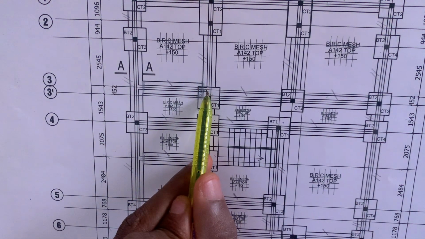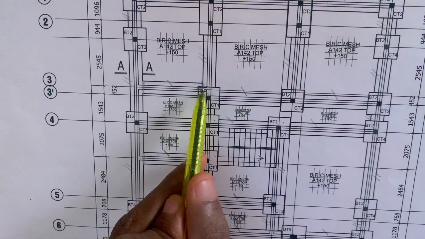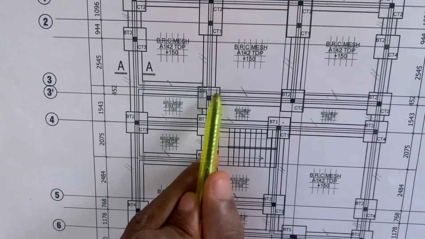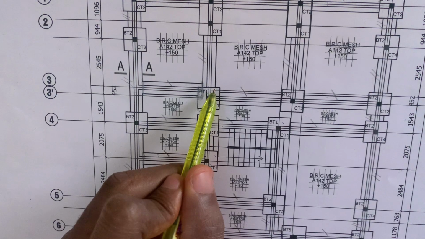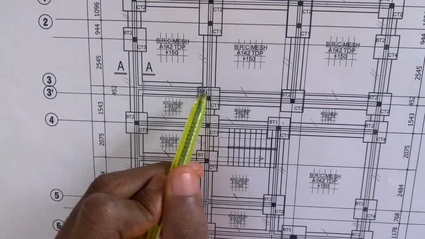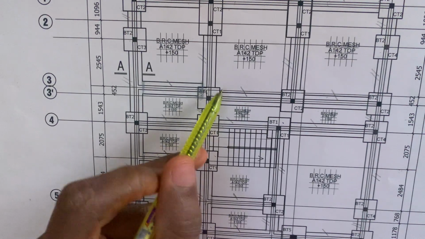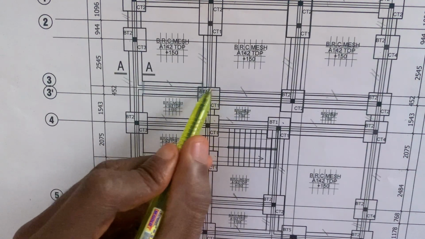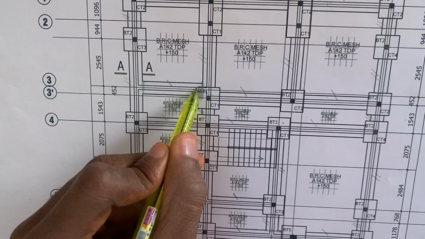Similarly, we need to determine the width from here to here. So how do we do that now? Since we know the length of this column base type 1 as 1200, and we know the width of this trench is given as 675, what we can do is minus 675 from the 1200.